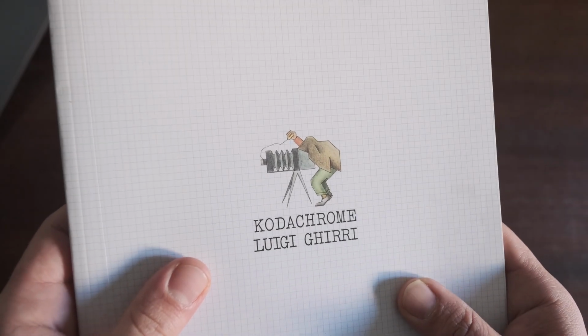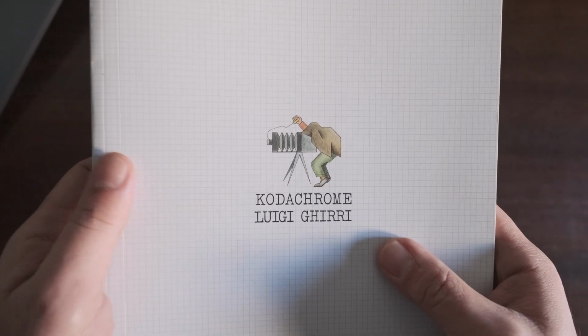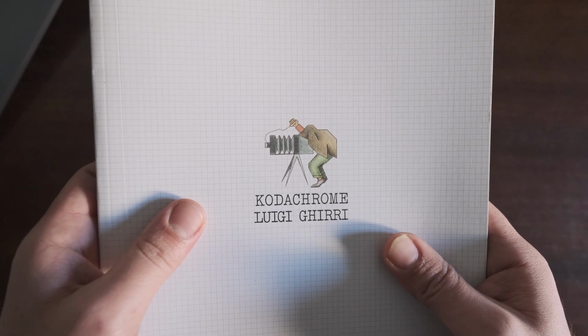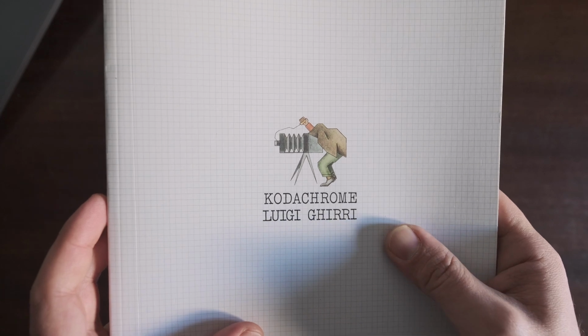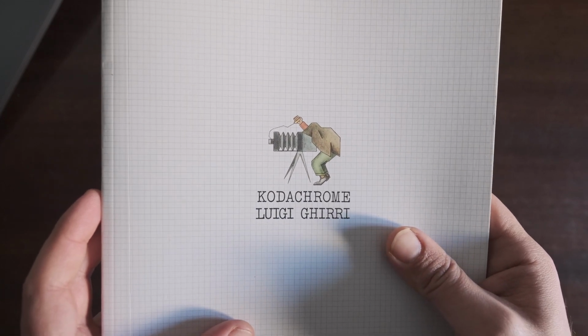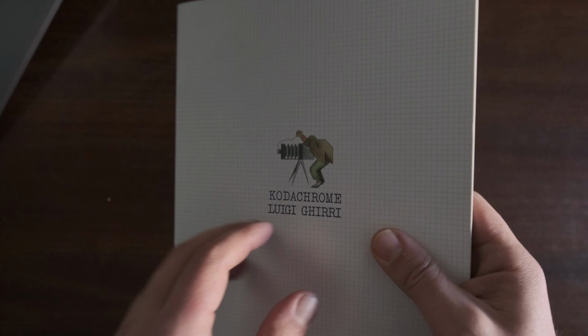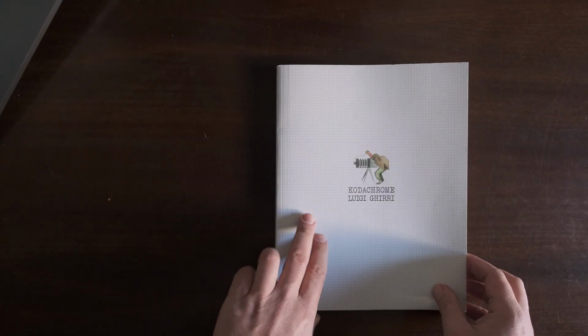Let's start from the cover of the book. As we already know, the visual investigation of Luigi Ghirri is on the act of observing. And in this little image, we can see a man taking a picture with a view camera. It is properly the act of observing.